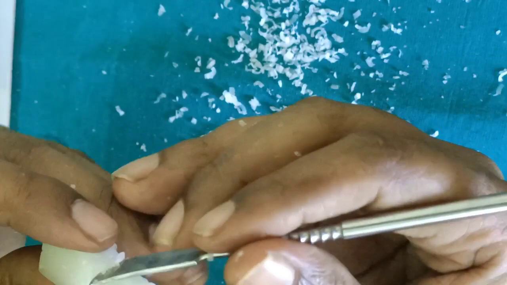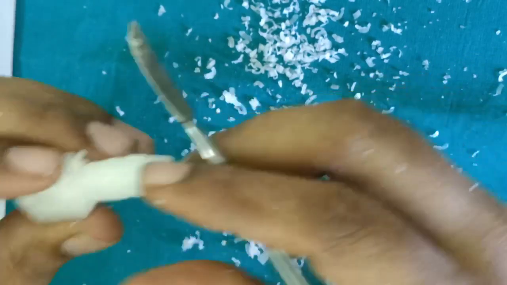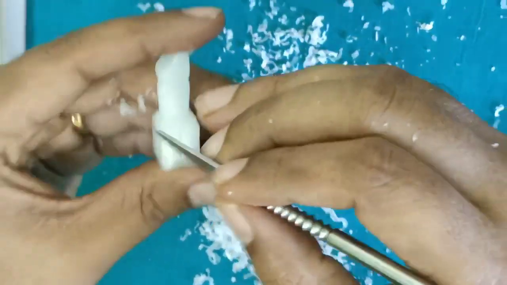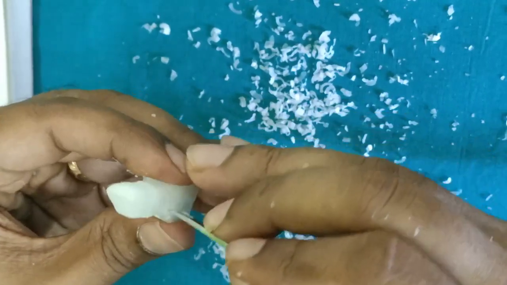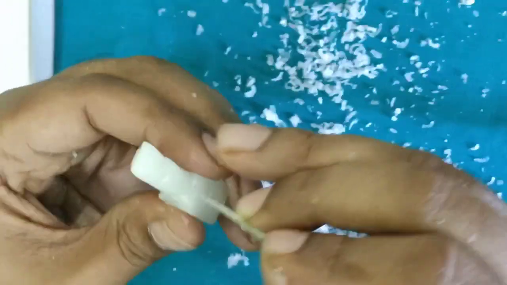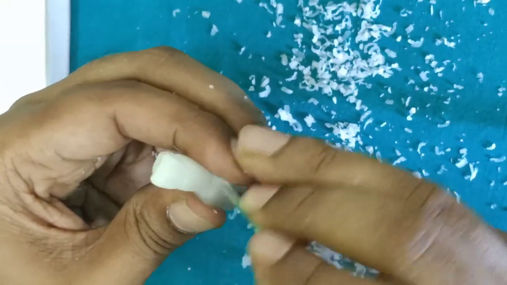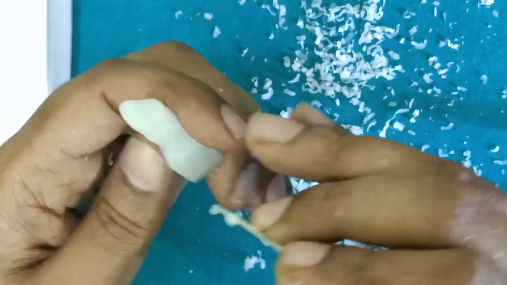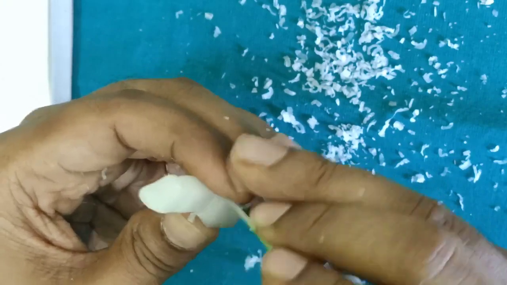Yes, and here you can see this. Still I want to do the apical one-third correction. Here we can do the base. You can carve a little bit of wax over here. Make it smooth and equal.